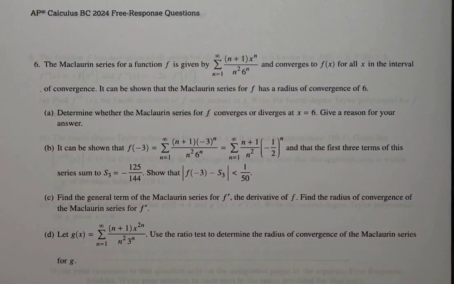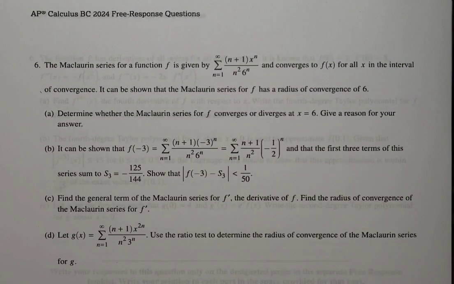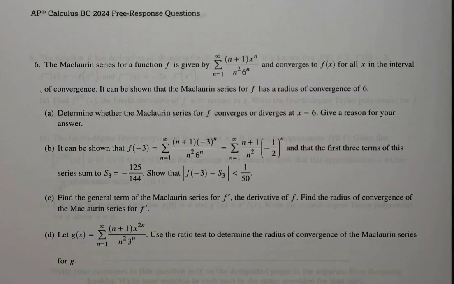This is free response question number 6 on the AP Calc BC 2024 exam. I'm going to be working this out live. I have the scoring guidelines beside me, so I'm going to show how to present your answers, and I'm going to point out which parts are the important ones to get the points. Okay?